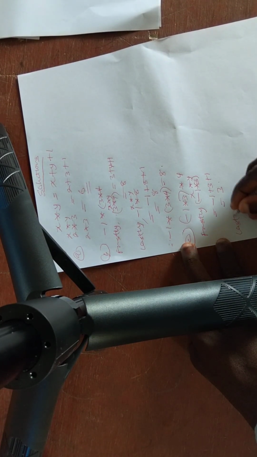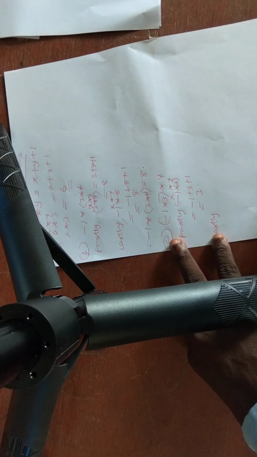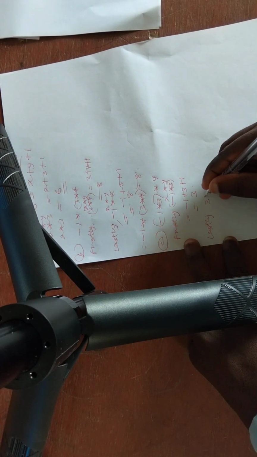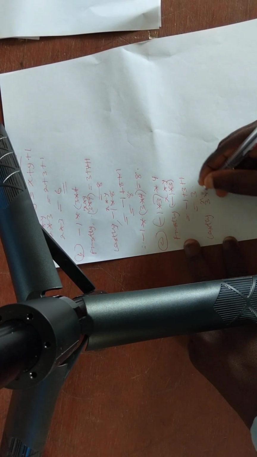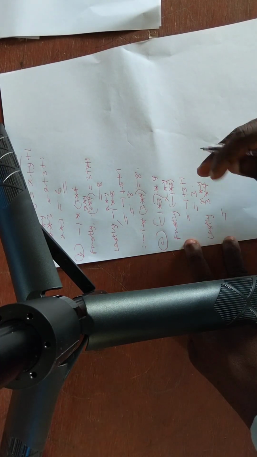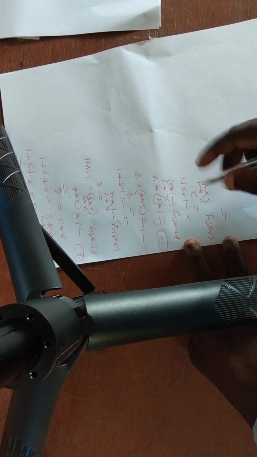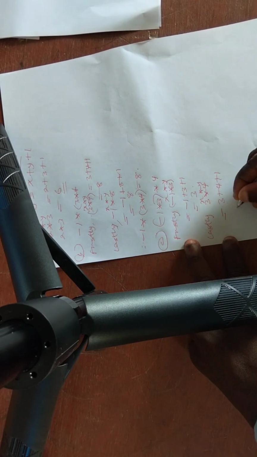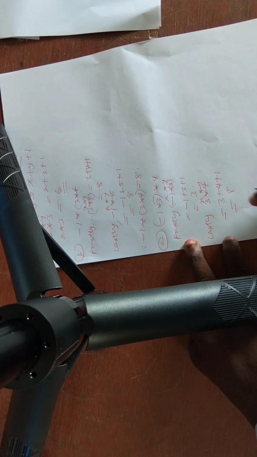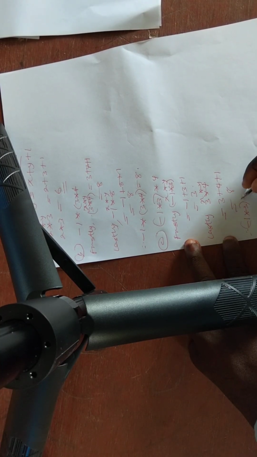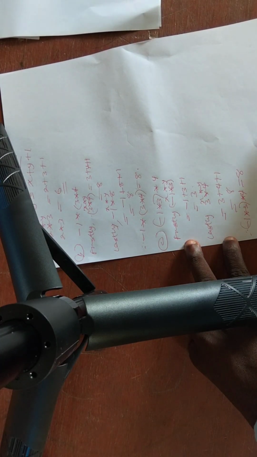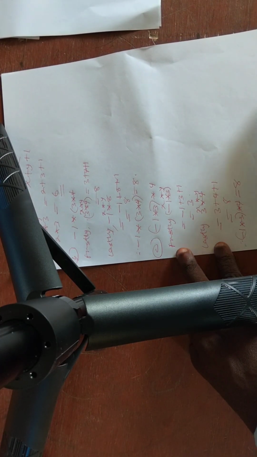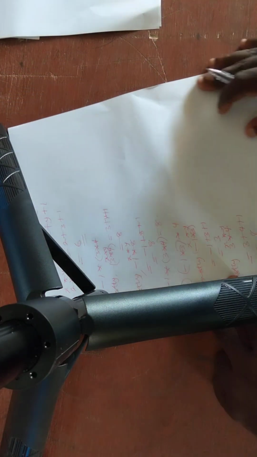Then lastly, 3 asterisk 4. Here is x asterisk y. Anywhere we see x, we put 3 and y we put 4. So here becomes 3 plus 4 plus 1, which equals 8. So therefore minus 1 asterisk 3 asterisk 4 equals 8.